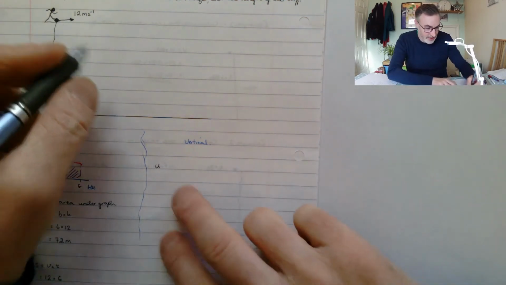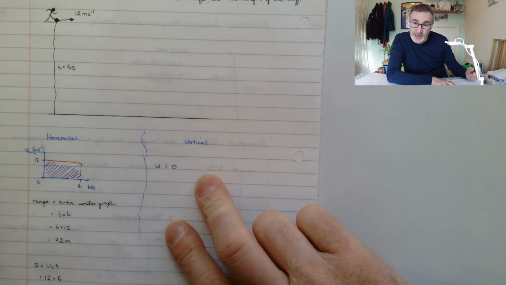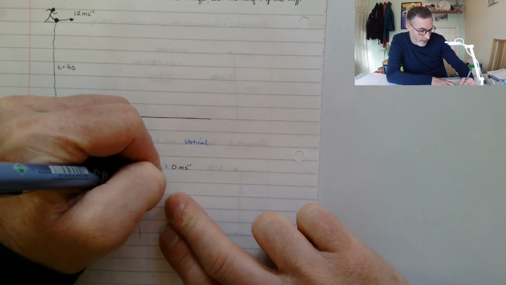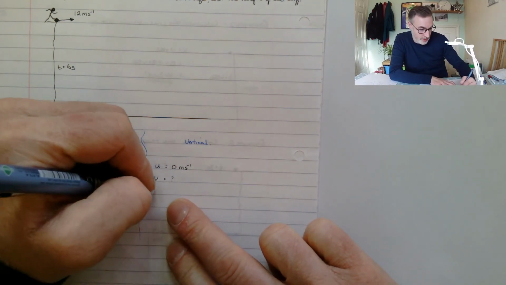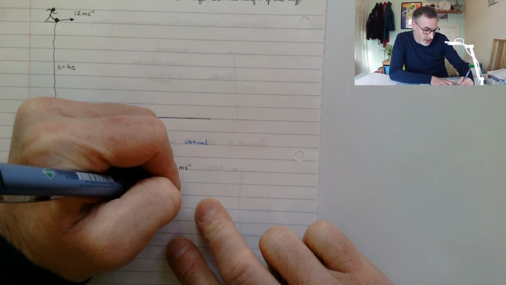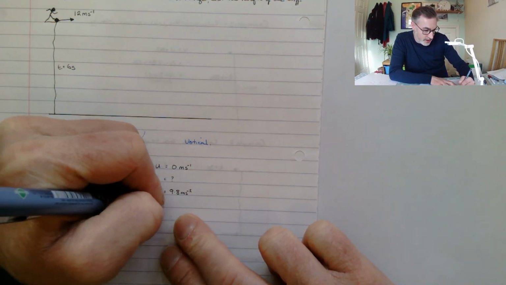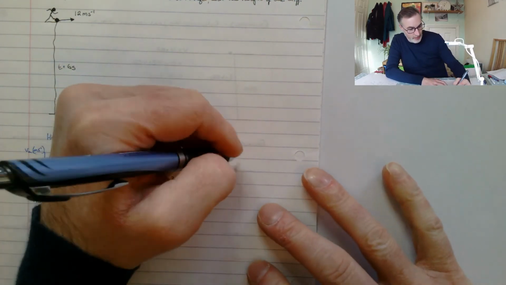But no, our initial velocity, vertically speaking, is always 0. Final velocity, well, that's what we want to find out. Our acceleration is always 9.8, and our time is 6 seconds. So we have everything we need.